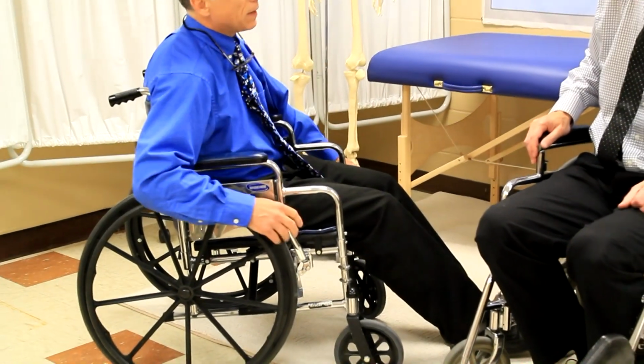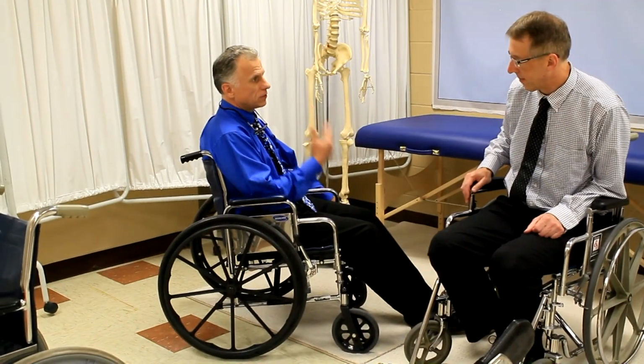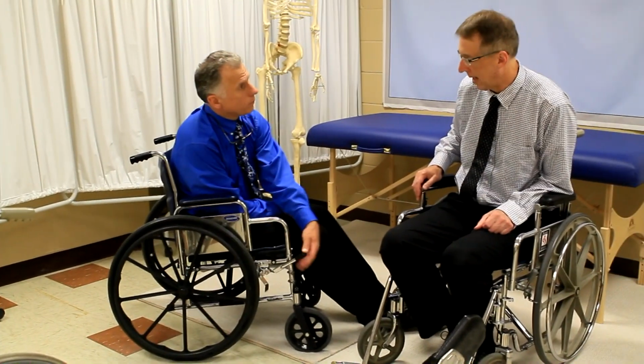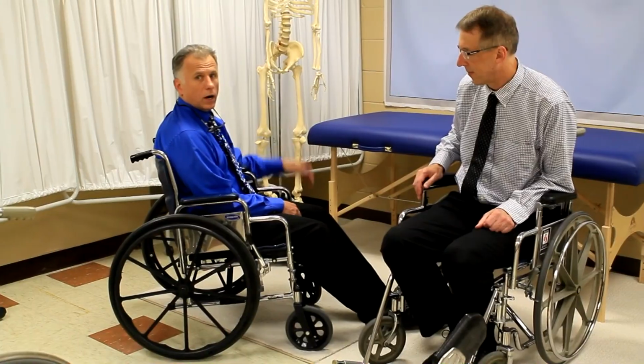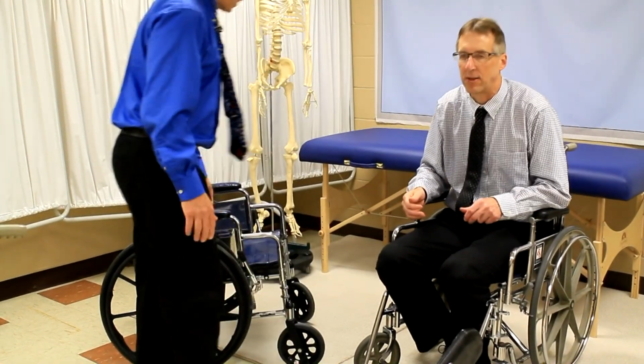But the other nice thing about this is for stroke people or someone who only has one arm that's functioning, you can reach over and work it with just one arm. So that's really handy. Very nice feature. I'd recommend that for everybody, really, to be honest. And they're cheap.